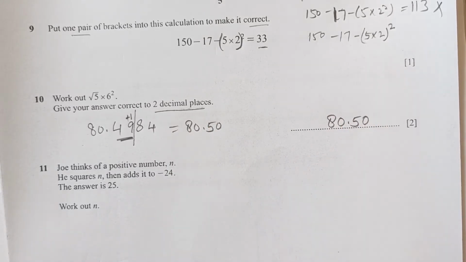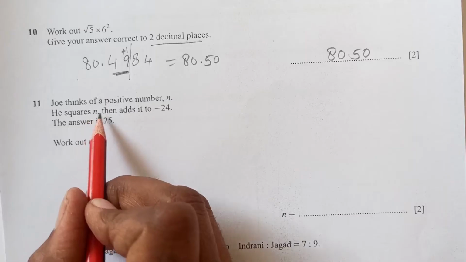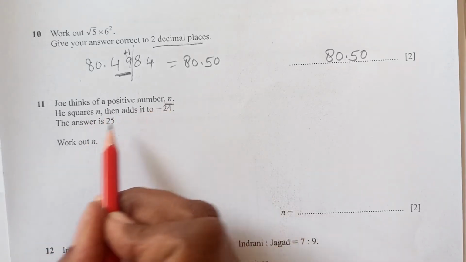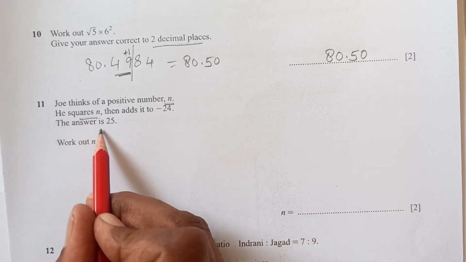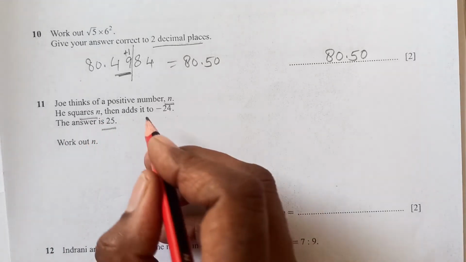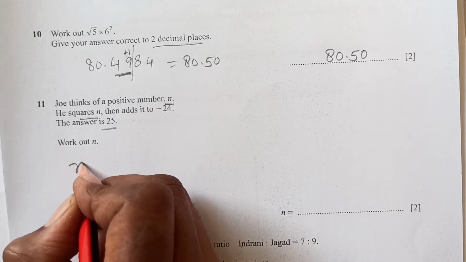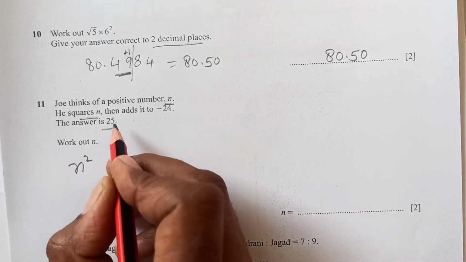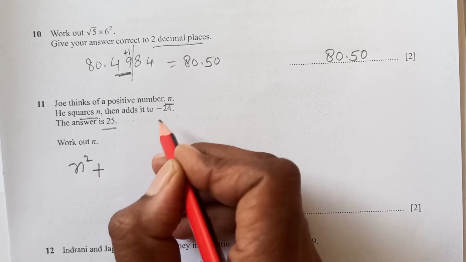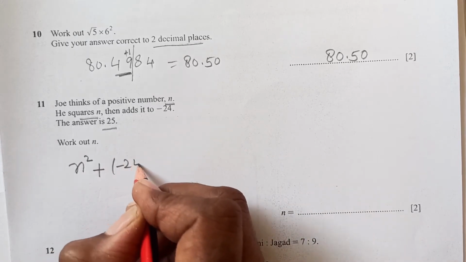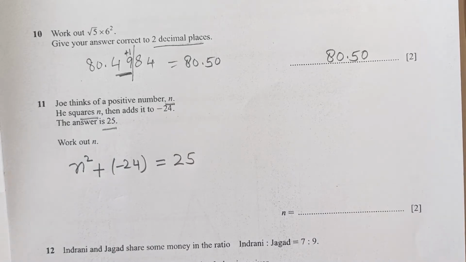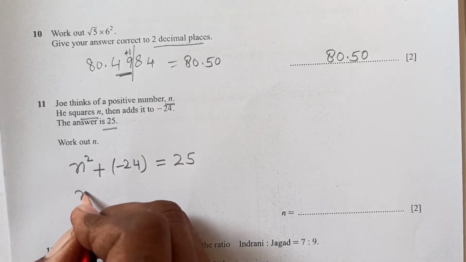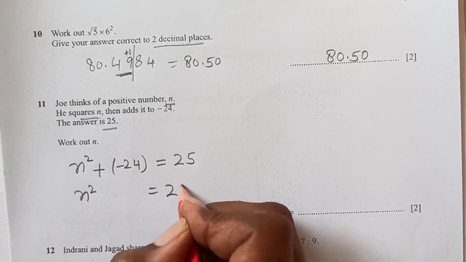So this is 80.50. Right? Now he thinks of a positive number n. He squares n, then adds negative 24. The answer is 25. So let's do whatever he is saying. He squared the number, n squared, then adds to it negative 24. The answer is 25. Work out the value of n. Now this is the equation. We can find out the value of n. So 25.